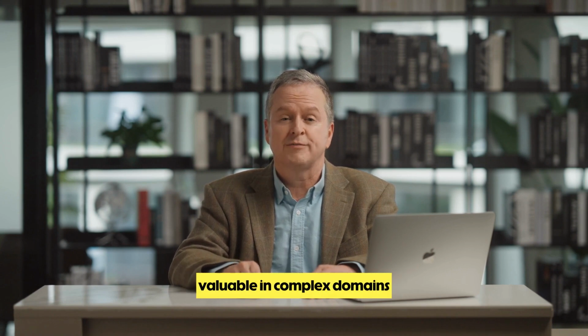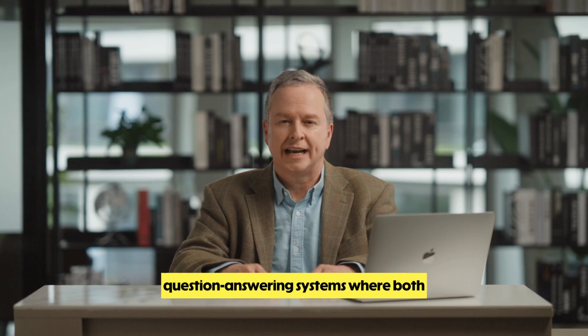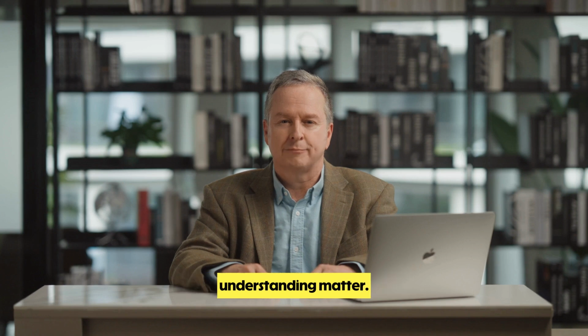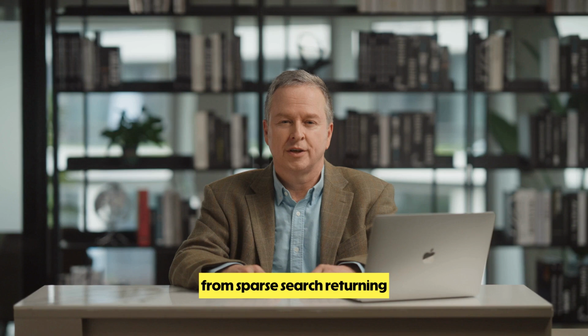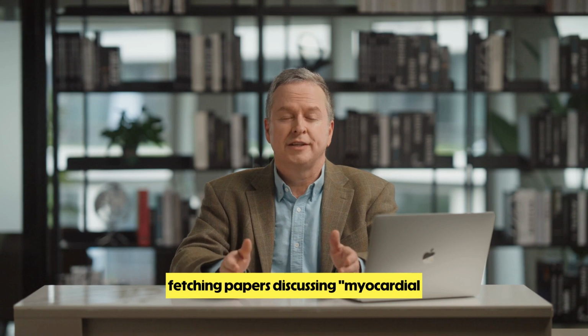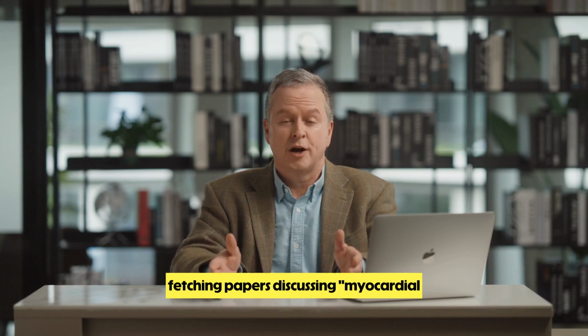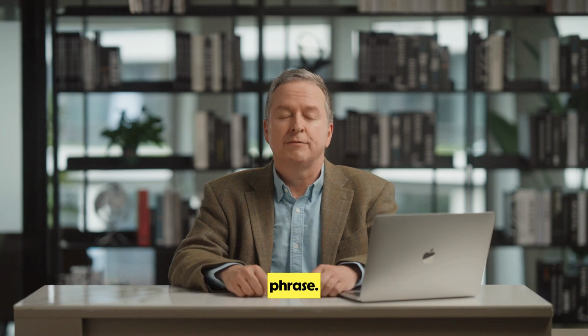The use case: hybrid retrievers are particularly valuable in complex domains like scientific literature retrieval, enterprise search, or large-scale question-answering systems where both exact terminology and conceptual understanding matter. For example, in medical research, a user querying heart attack treatment benefits from sparse search returning documents with those exact terms alongside dense retrieval fetching papers discussing myocardial infarction therapy, a semantically equivalent but lexically different phrase.